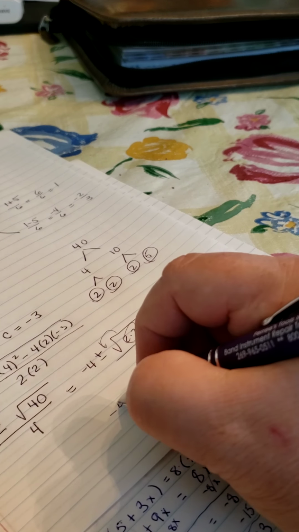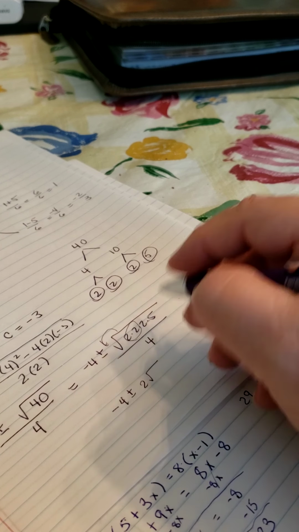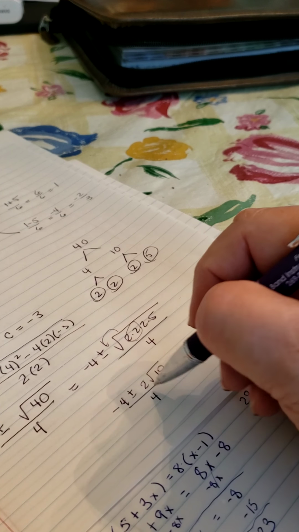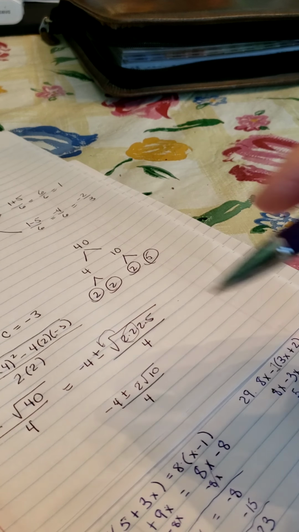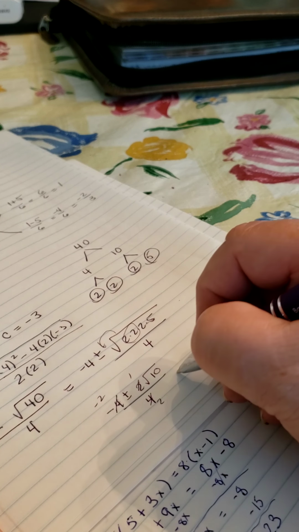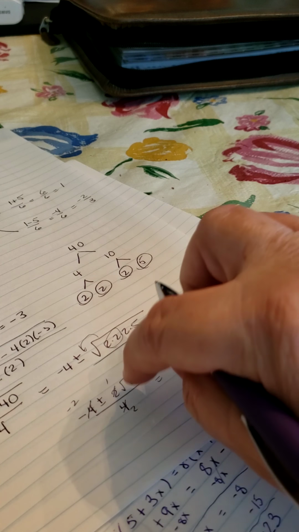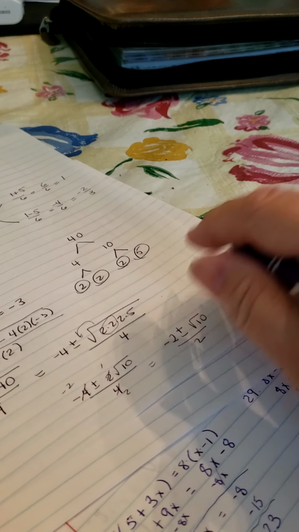So I have -4 plus or minus 2, and I multiply those two together. And then you can divide 2 into all those parts. Remember, you don't ever divide into the radical. So I can divide this by 2, divide this by 2, and divide this by 2. And I get -2 plus or minus 1 times the square root of 10 over 2.